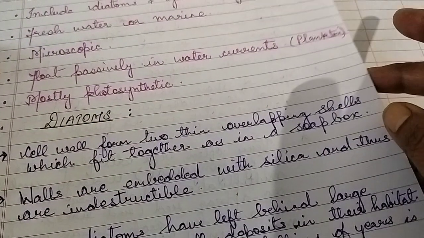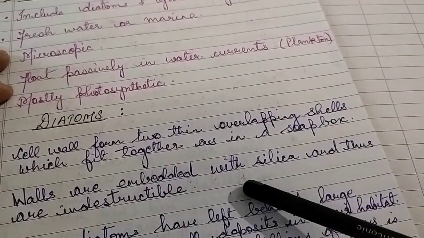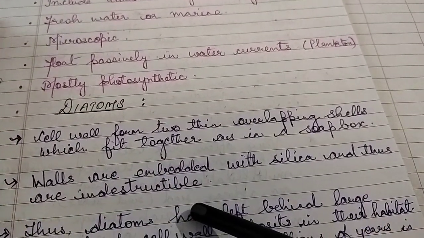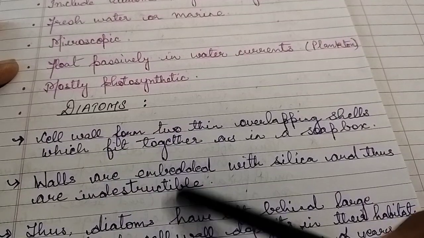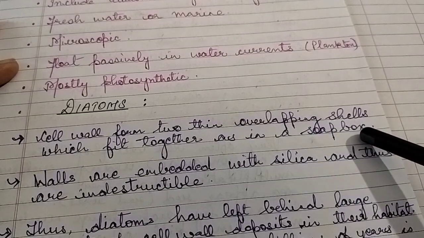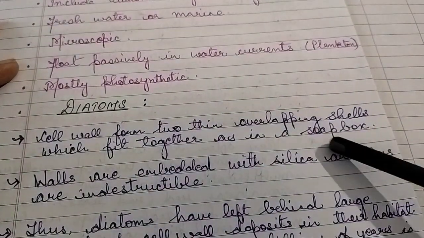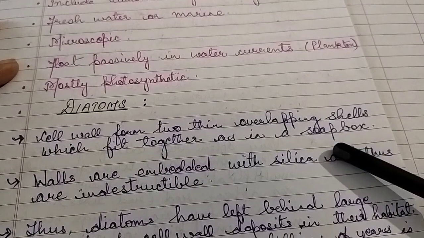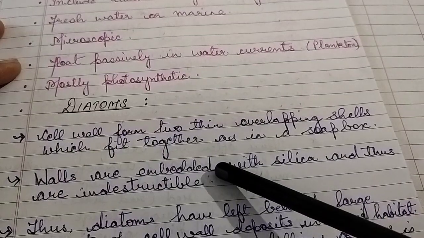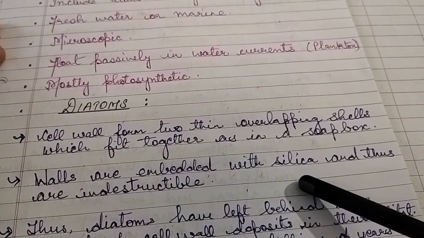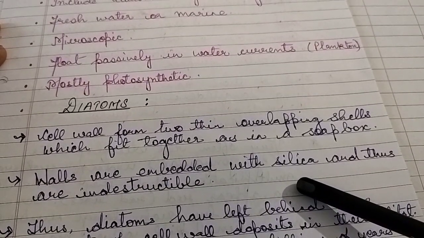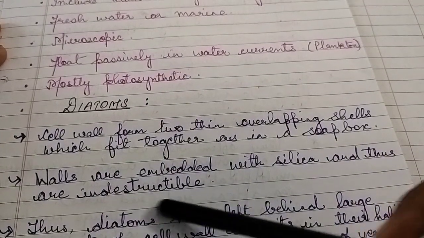Next characteristic, their walls are embedded with silica and thus they are indestructible. Just now you have studied that the cell wall forms two thin overlapping shells. And how is it forming a shell? It must be hard. And how is it hard? The walls are embedded with silica. They have silica deposits, and as it becomes hard due to the presence of silica, these walls are indestructible.